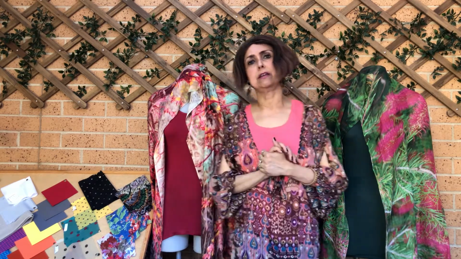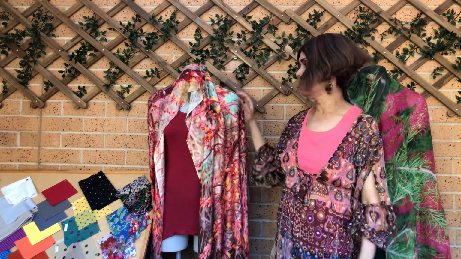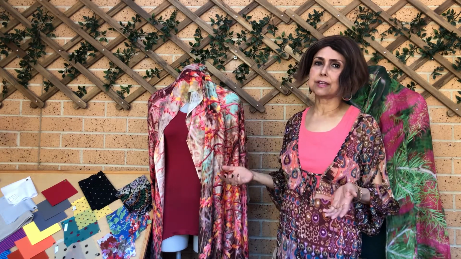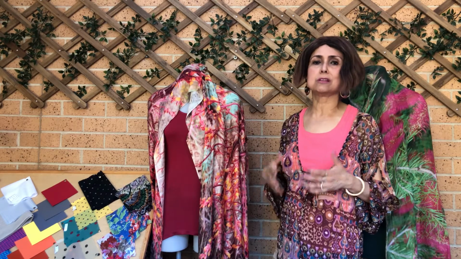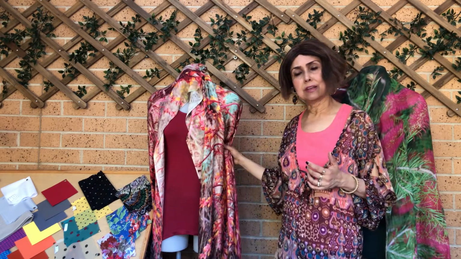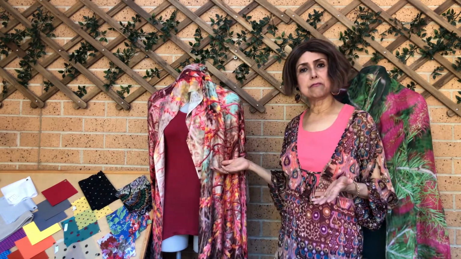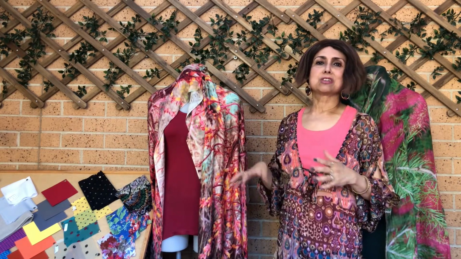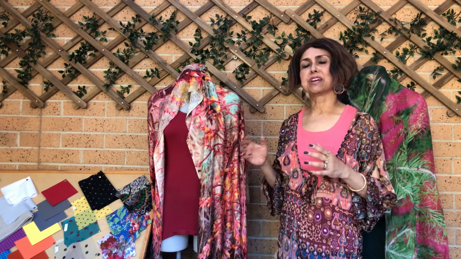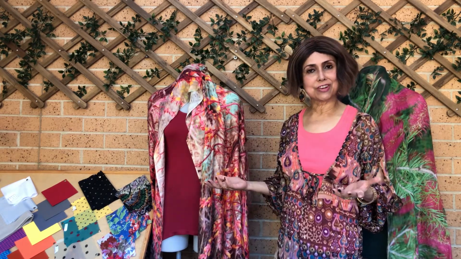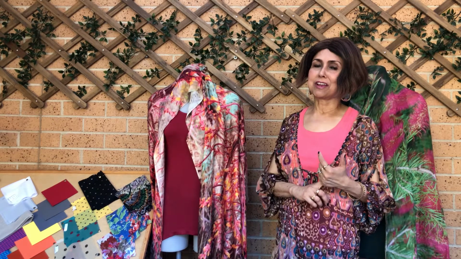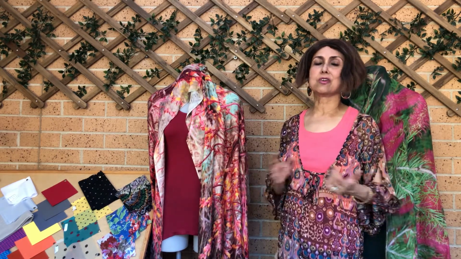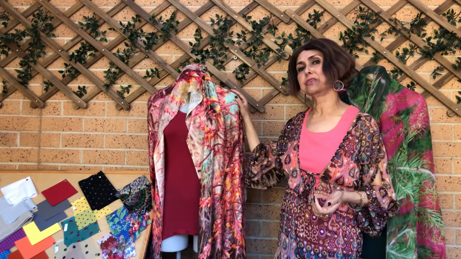Then we finally zeroed in on silk modal: silk for the luxury and the softness, and a little bit of modal to give it a little bit of strength. It was taking printing very well. We decided on digital printing because we felt only digital printing would do justice to the colors of Australia, and most importantly for us, digital print is eco-friendly, there's no waste, it's not polluting. So it was digital printing for us.